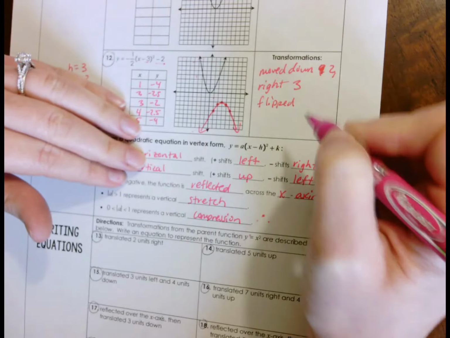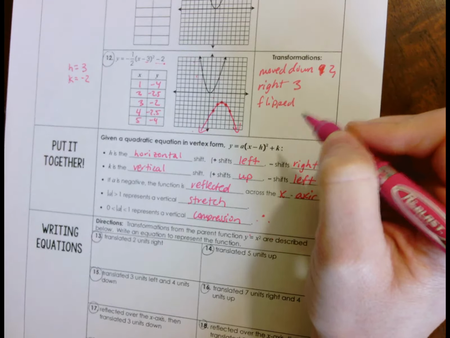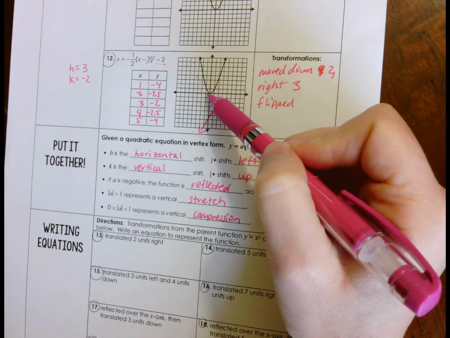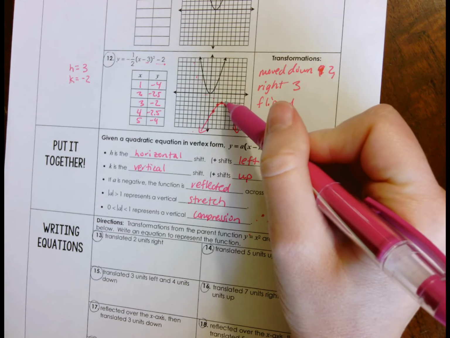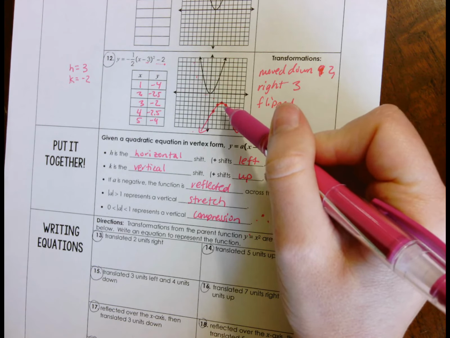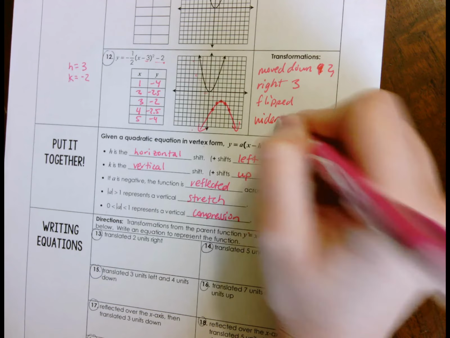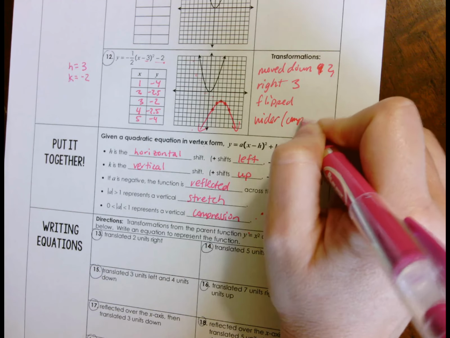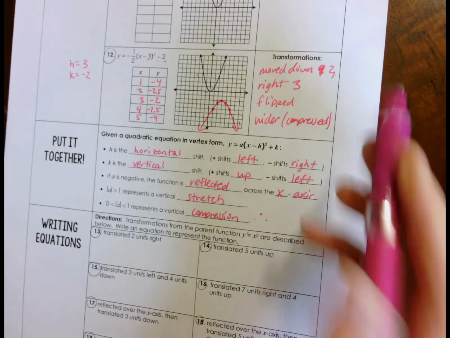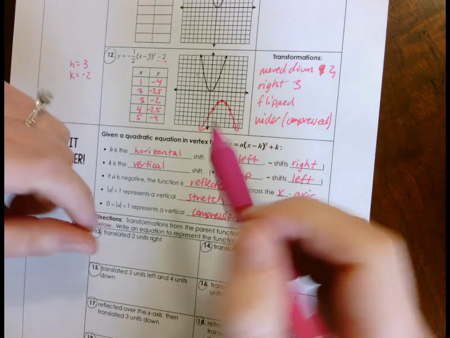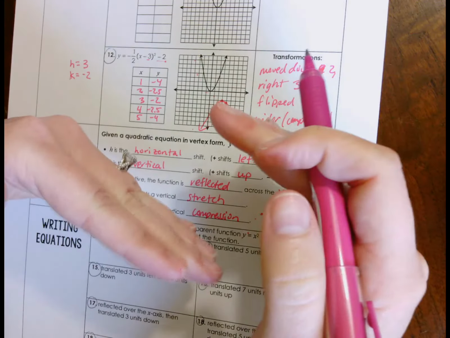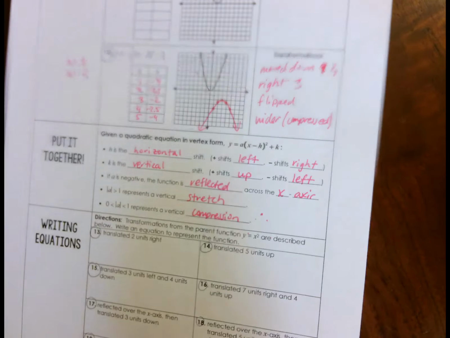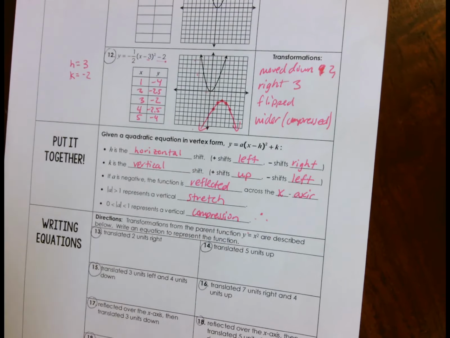it's been flipped, and it's also wider. Notice that instead of going over 1 up 1, we actually go over 1 and down a half. So it's actually wider, and we would call that compressed. Meaning I took that U shape, and when I vertically compressed it, I pushed it down, it got wider. Okay, so that's what a compression looks like. So I just wanted you to see an example of what that looks like.